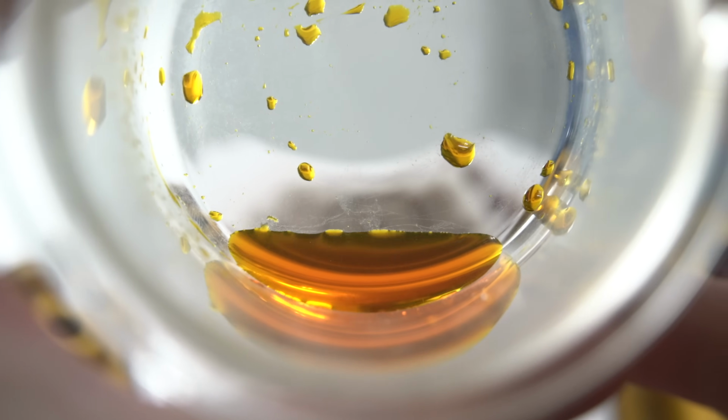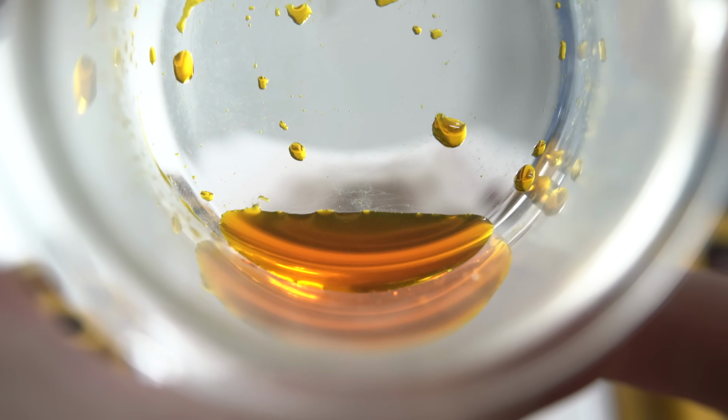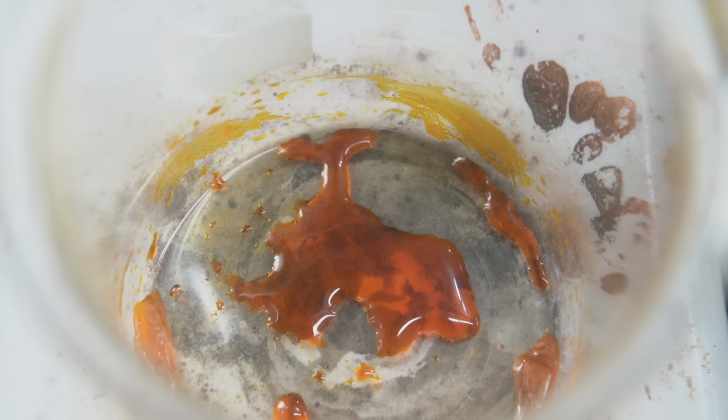If I'm correct, this should be chloroauric acid trihydrate. It has a melting point of 30 degrees Celsius, so as the hot plate cooled down, I waited to see if it would solidify. Sweet. I think we did it.